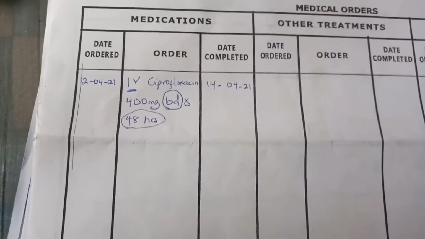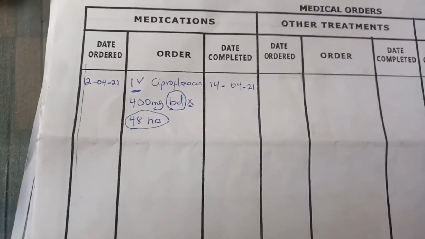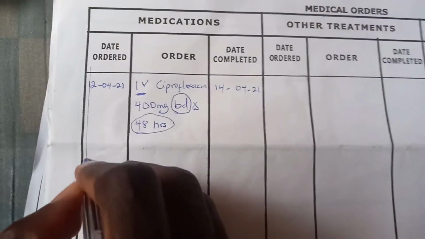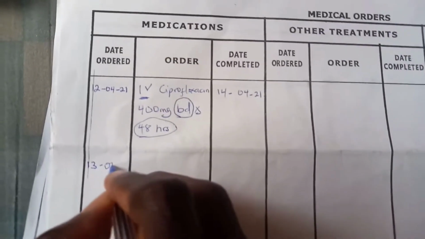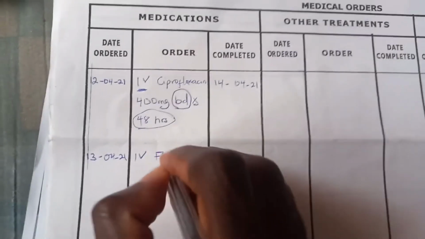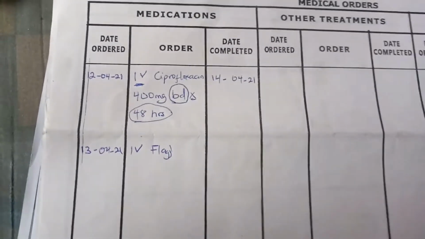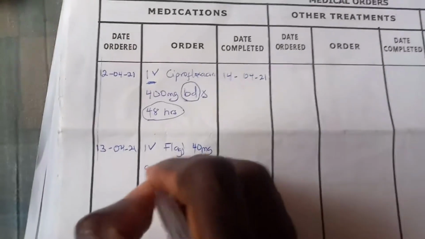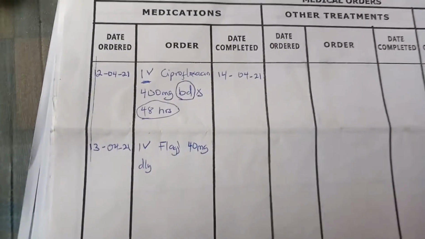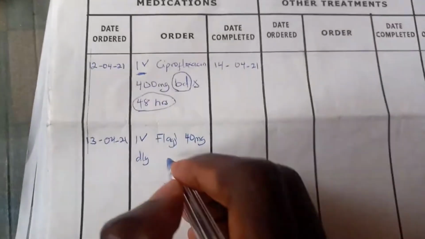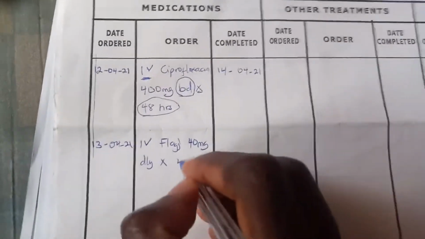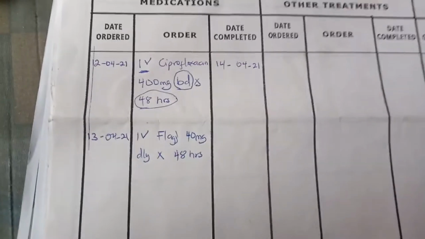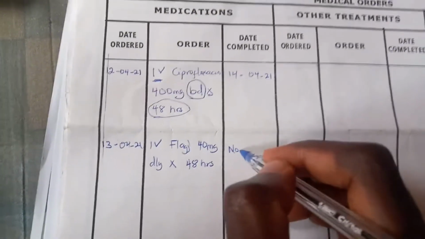Okay, so you can write as many as there are in the patient's treatment chart. Okay, so let's move on to, let's say maybe on the 13/04/21 there was another prescription. Let's say another IV Flagyl, whose strength is 40 milligrams, and DLY means daily, so daily, in a day. Okay, per day. For how long will he be on this drug? Okay, let's say 48 hours. So you can go on and on. Now if Mr. Michael also is not done taking this drug, you write not yet.